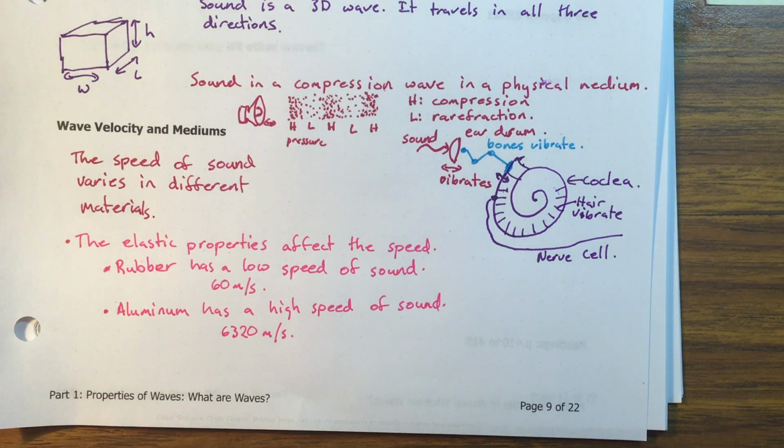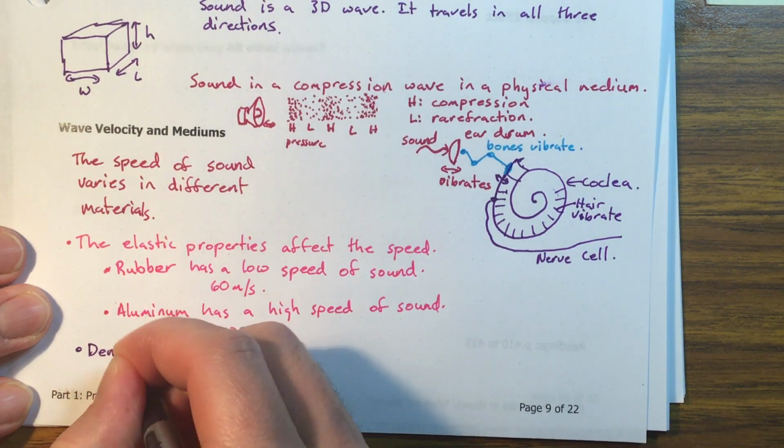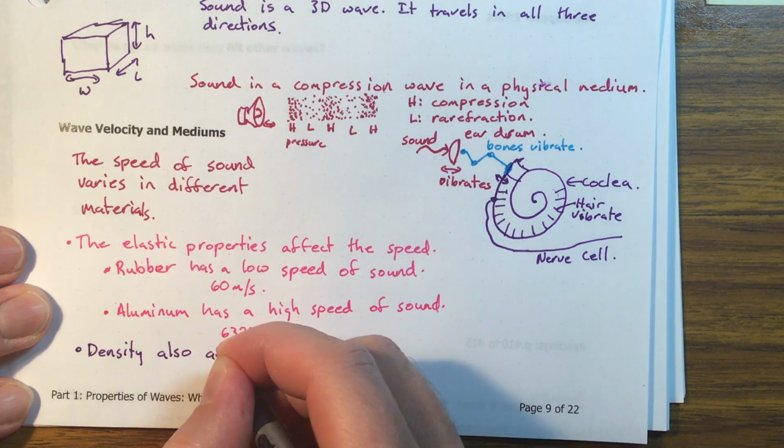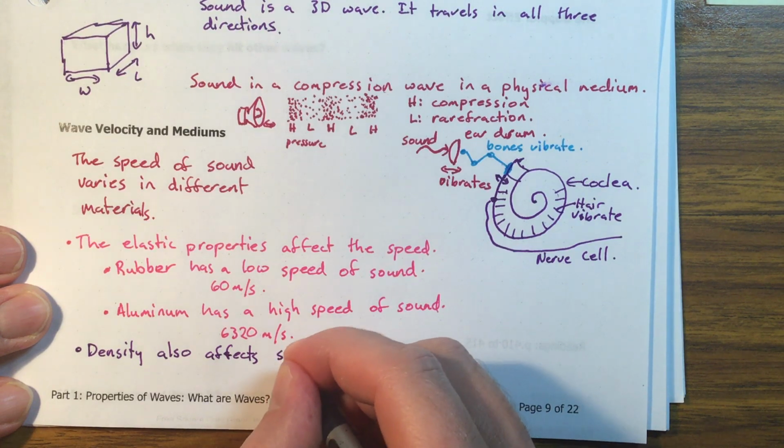Density. Density also affects the speed of sound.